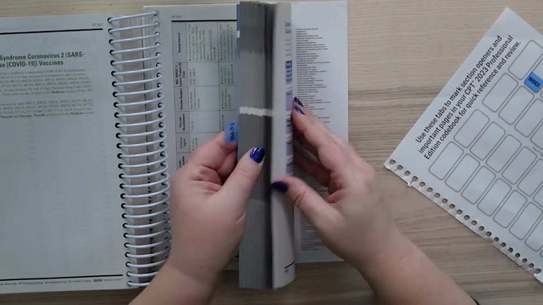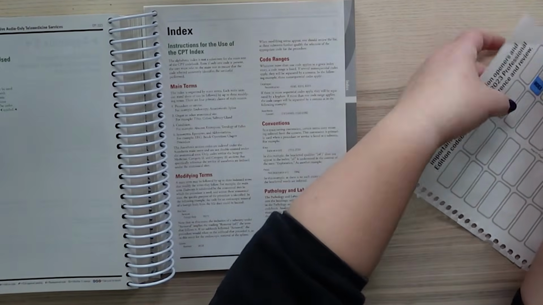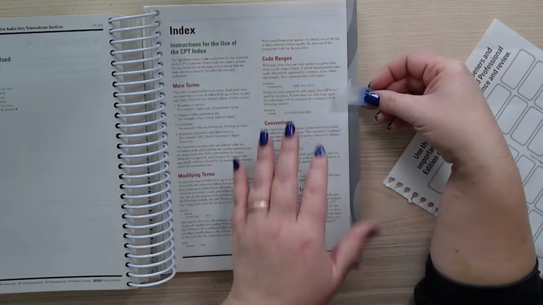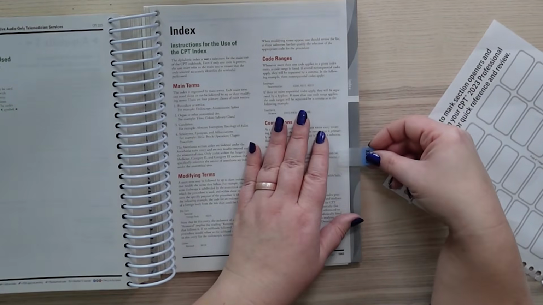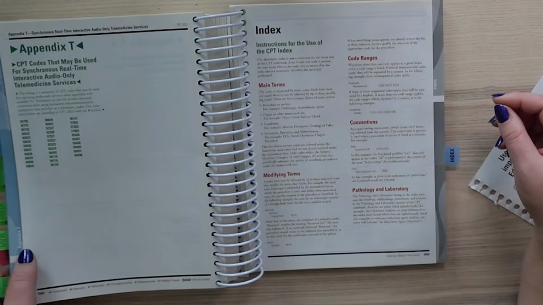And then our CPT index back here, they just provide one tab for. If you want to start it over here versus the instructions, that's fine. But I'm going to put mine over here. I kind of want to evenly space out my blue ones so that they're not overlapping too much.